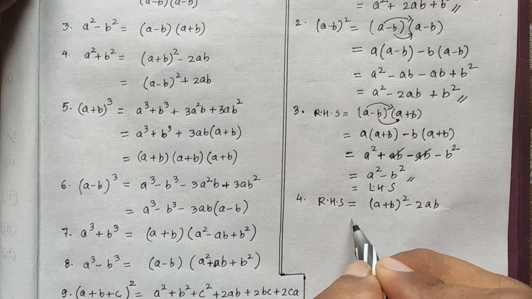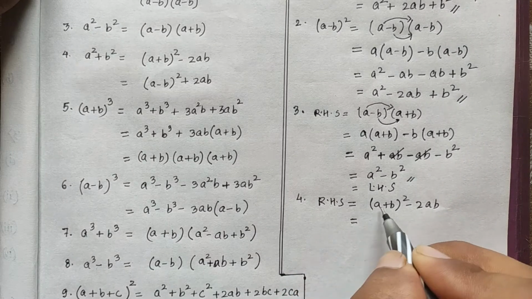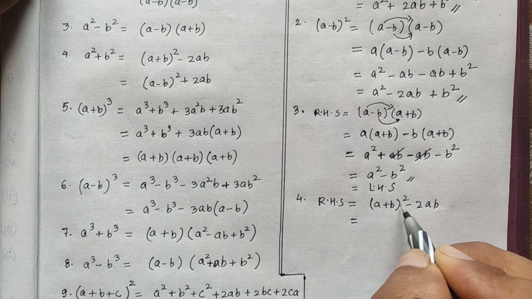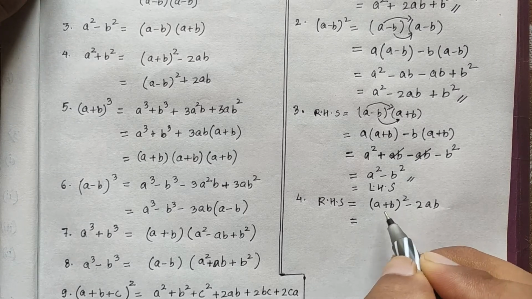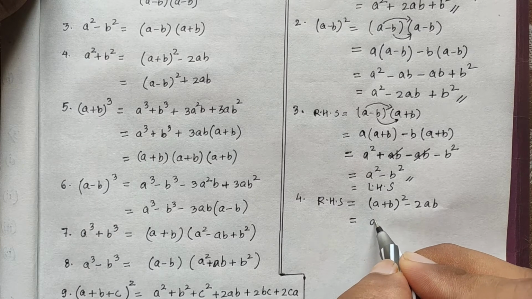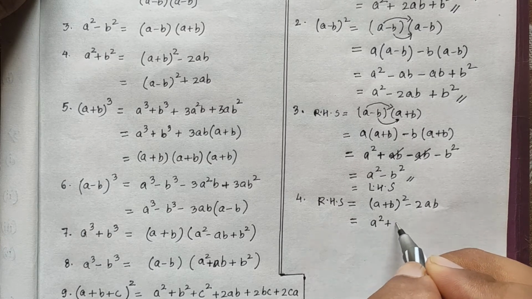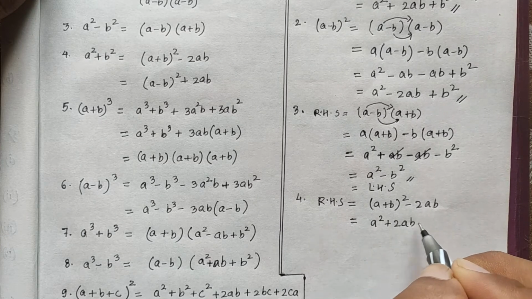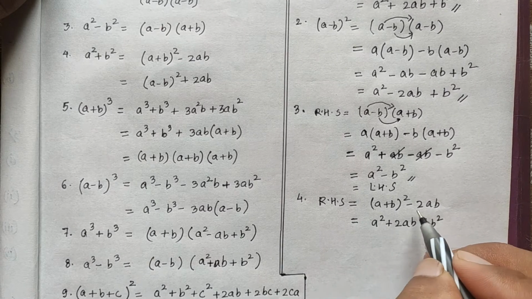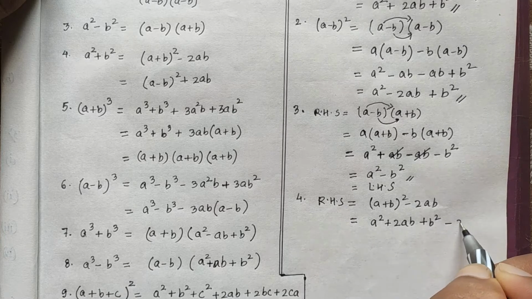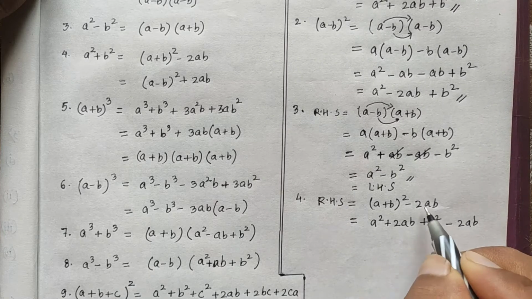Then what can we do? We already have a formula for a plus b whole square. What is the formula for a plus b whole square? That is a square plus 2ab plus b square. This is the formula for a plus b whole square, and minus 2ab is as it is.